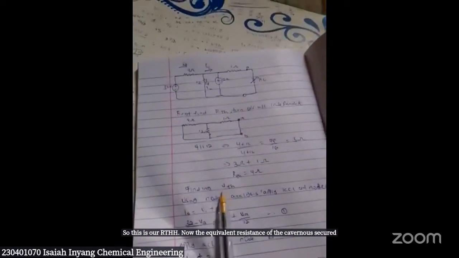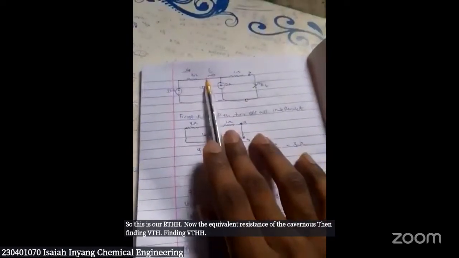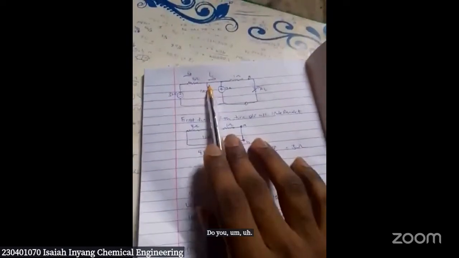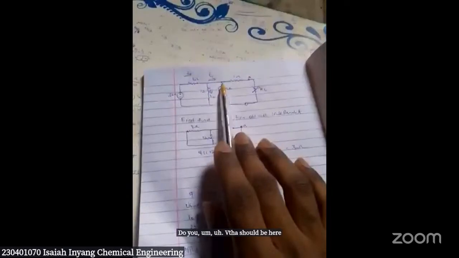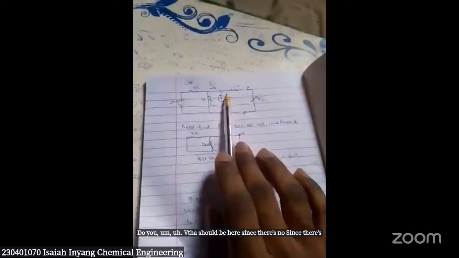Then finding VTH. Finding VTH, I used nodal analysis.